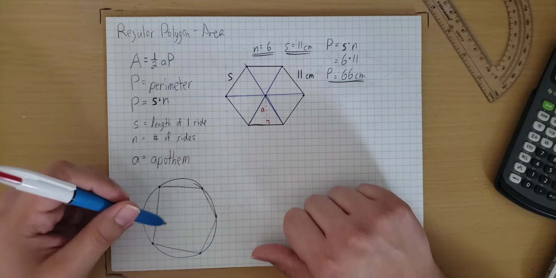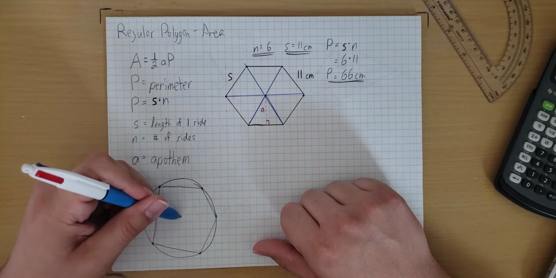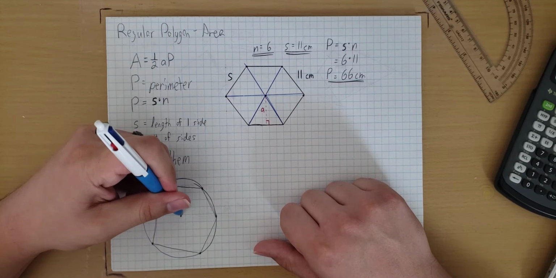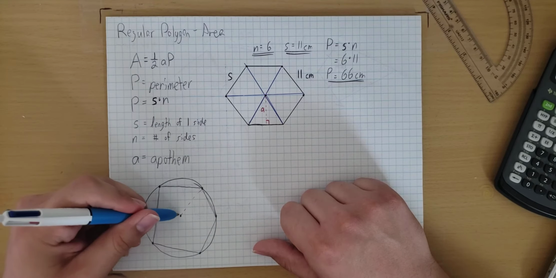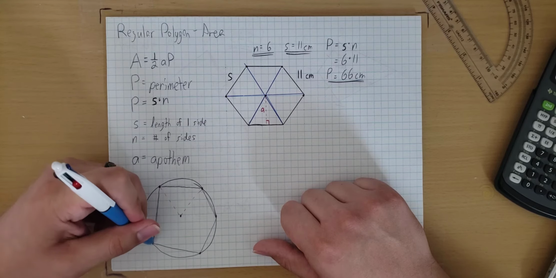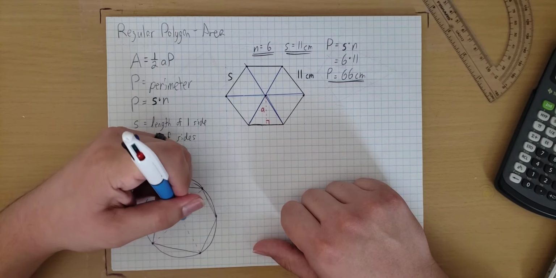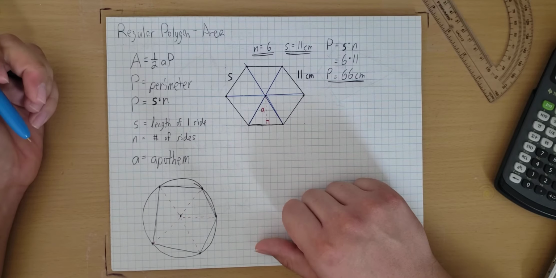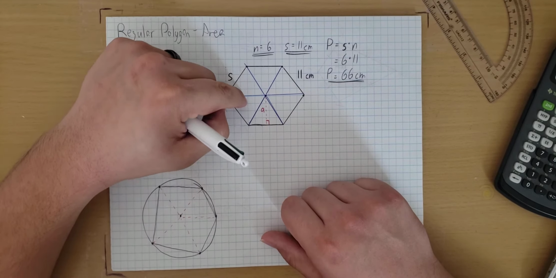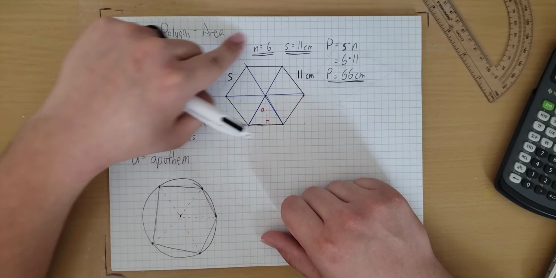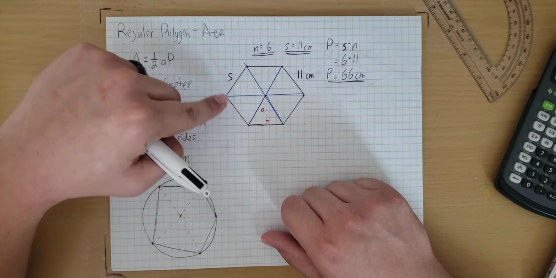So now if I find the center of the circle, let's assume it's right here, and then I connect that center to each one of these vertices, well, remember the distance from the center of the circle to a point on the circle, that's a radius. So all these distances must be congruent. So we know that each one of these blue lines is a radius of the circle that goes around our regular polygon. So they're all congruent.